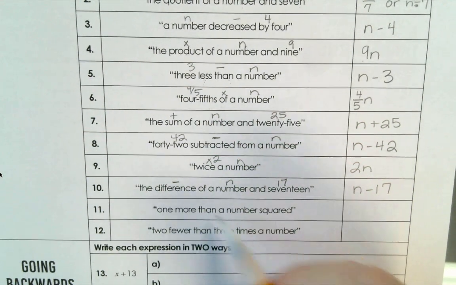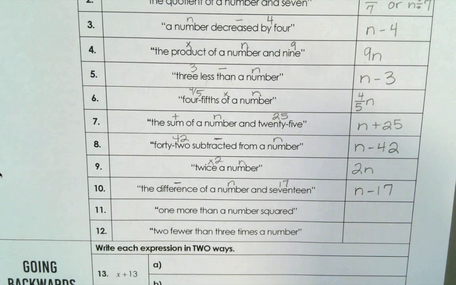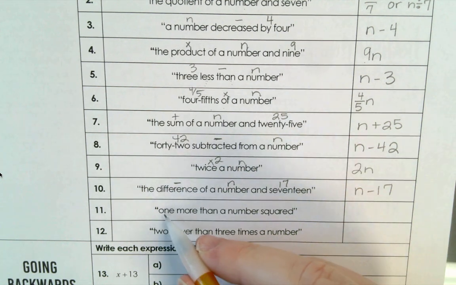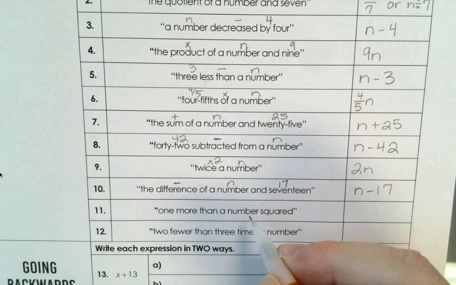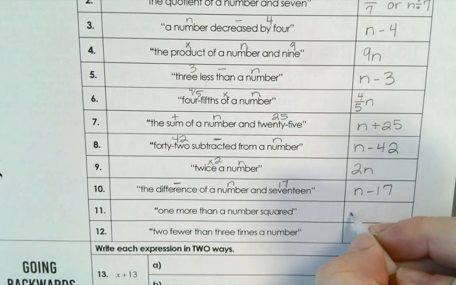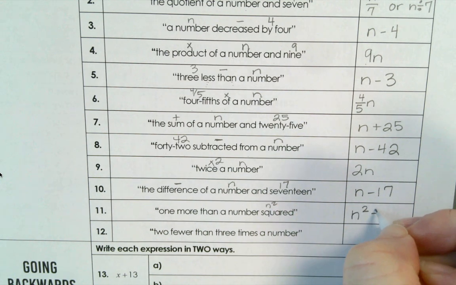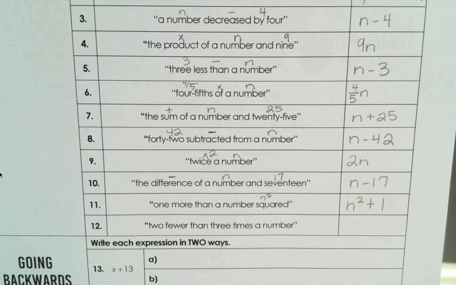1 more than a number squared. Ooh, that's a lot. 1 more than. So we're going to put our 1 at the back, because 1 more than. You have to do a number squared first. So my number squared, and then more than is add: 1 more than a number squared.